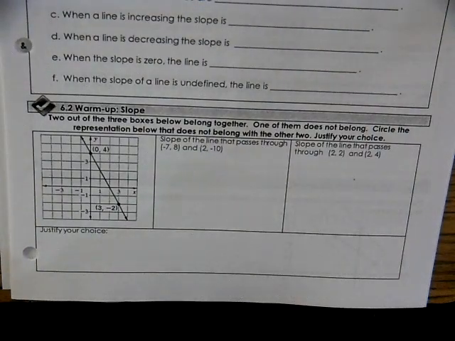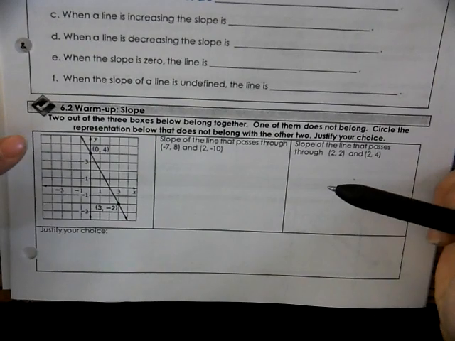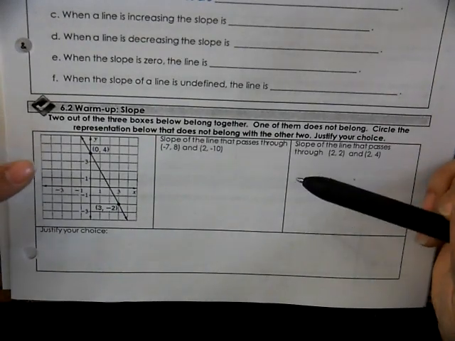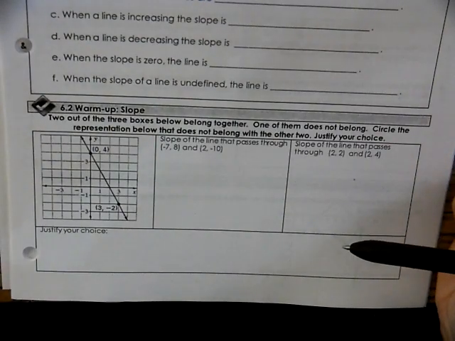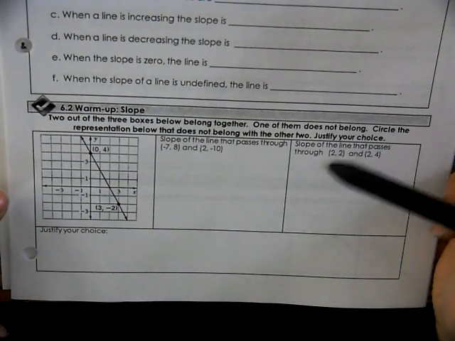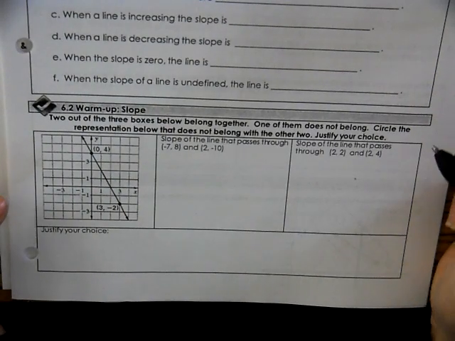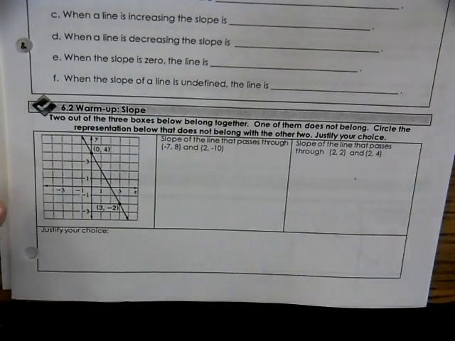All right, so 6.2, we are going to start with a warm-up on slope first, but we are heading into another algebra concept, which is distance formula and how it applies to the geometry. So this is just a quick review of the slope that you saw yesterday. It says 2 out of 3 boxes do belong together. One of them does not belong. Circle the representation below that does not belong with the other 2, and you're justifying how you know that.